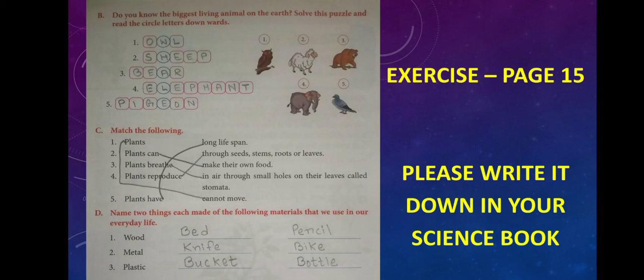Number 2, metal. Metal can be steel, iron, anything. Knife. Our knife is made up of metal. And number 2 is bike, car. These are made of metal. And number 3, plastic. What do we use made of plastic? Number 1 is bucket. Bucket is made of plastic. And number 3 is second part. What will be the other thing that is made of plastic? Bottle is also made up of plastic.